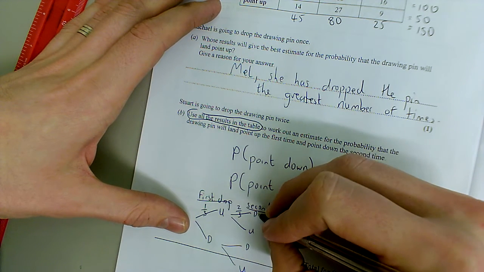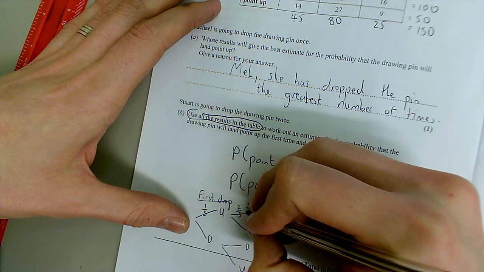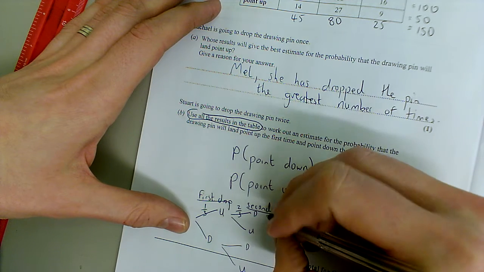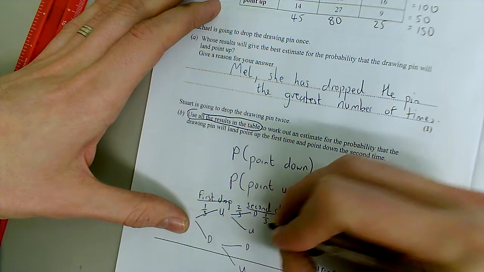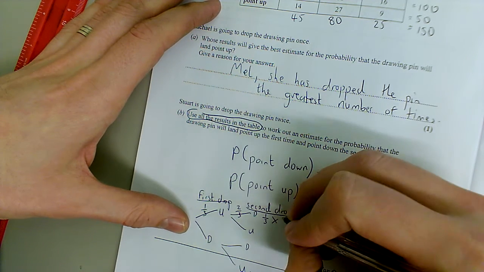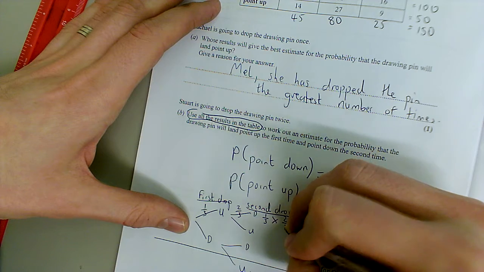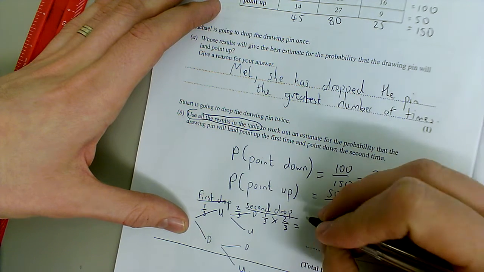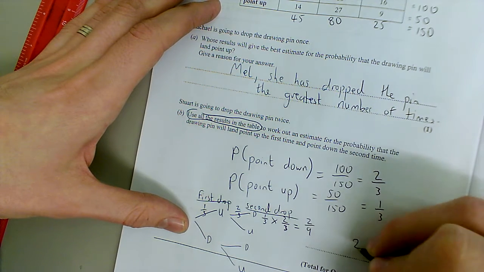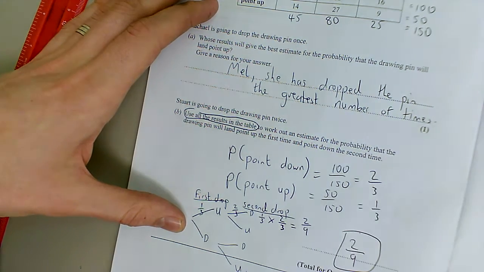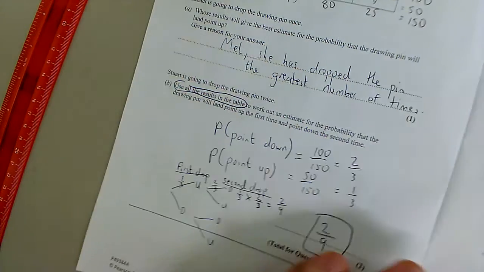If you want the end probability on a tree diagram, you multiply together the probabilities along that path. Because you need it to be point up on the first drop and you need it to be point down on the second drop. If I times those together, that comes out as 2 over 9. And I've got my final answer.